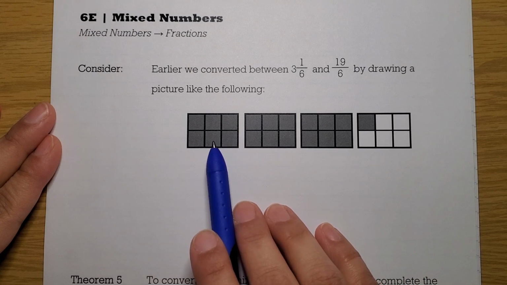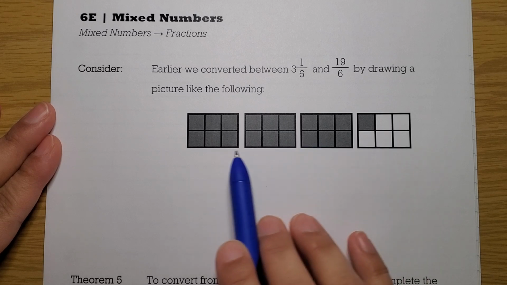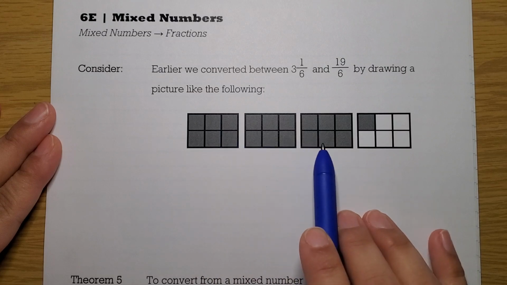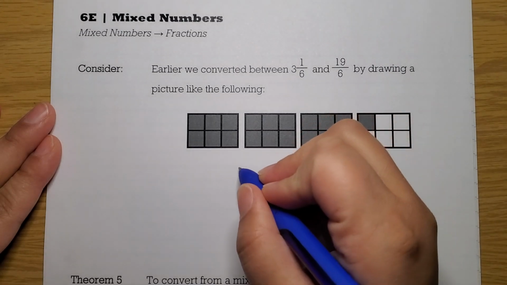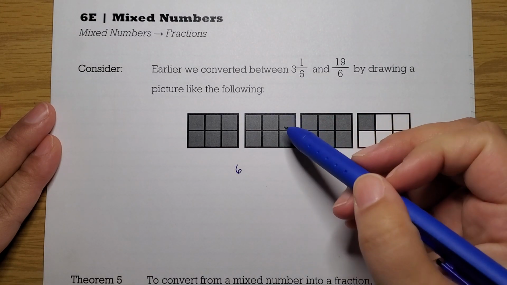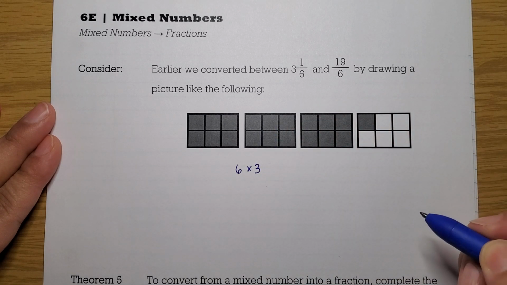Notice that each of these entire candy bars has 6 filled in pieces. So it's kind of like we've got a repeated addition going on. We've got 6 and 6 and 6. So repeated addition is the same as multiplication. So we have 6 colored in squares, and we've got 3 entire shapes.